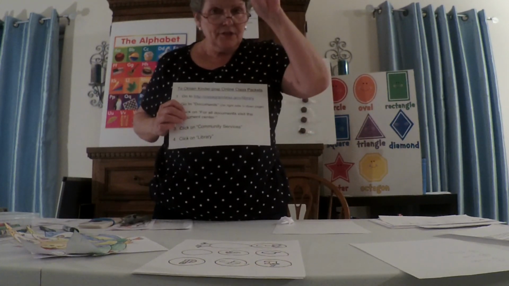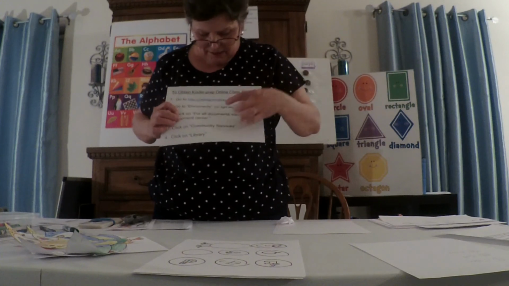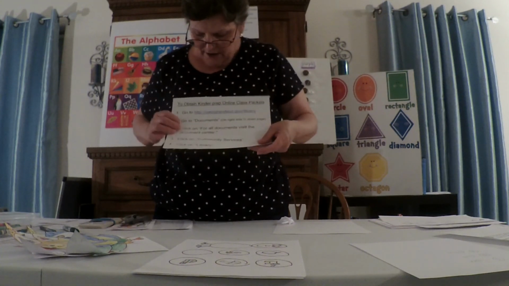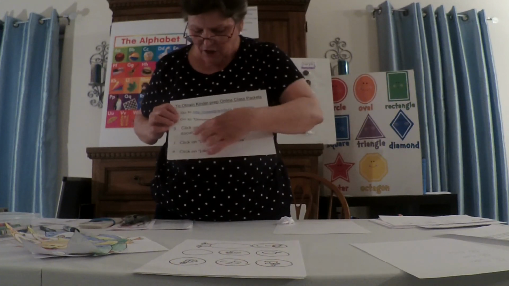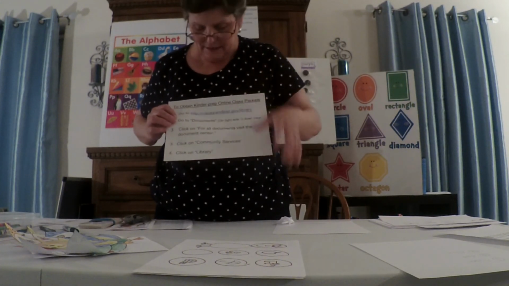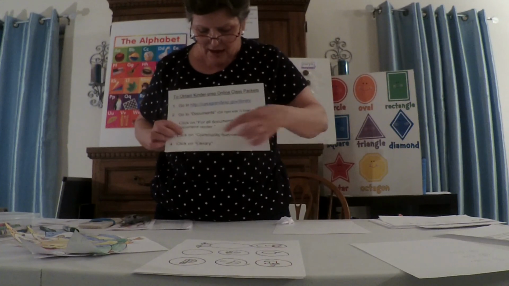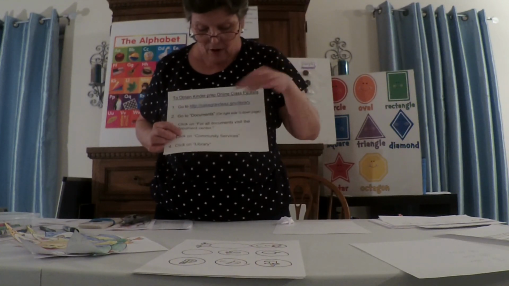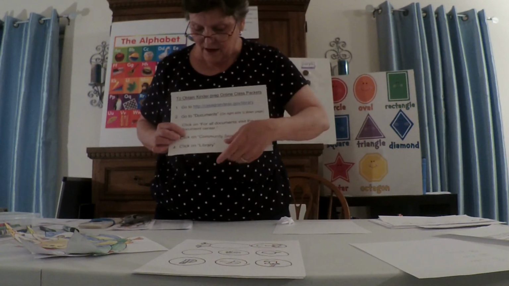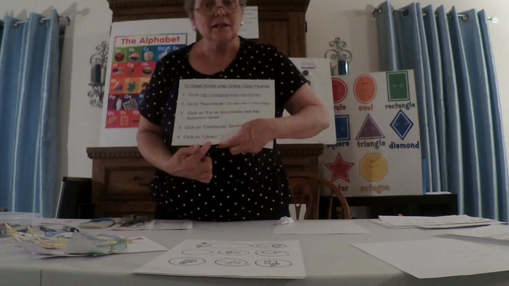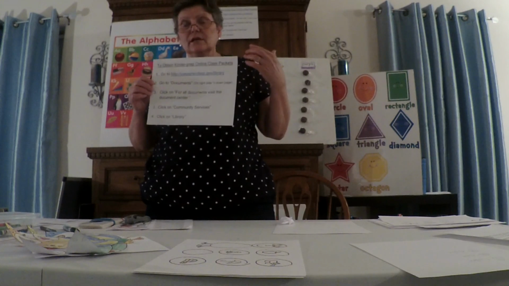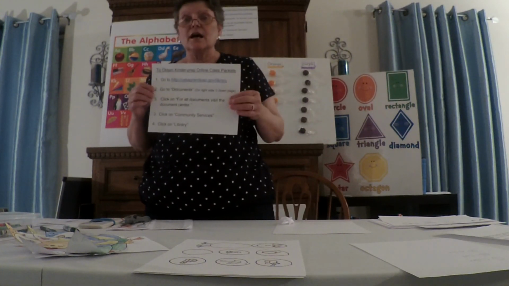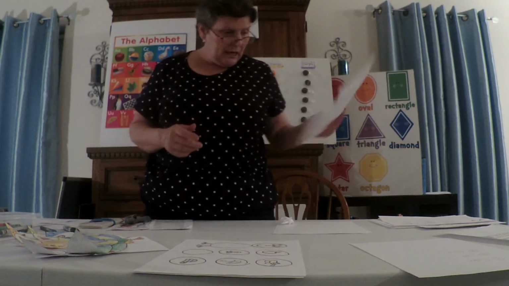Then on the drop down for Documents, you will click on For all documents, visit the Documents Center. Click on that. Then after you click on that, you will click on the drop down Community Services. Then you will click on Library, and all the documents for each class will be on there. This is Kinder Prep 8, okay?